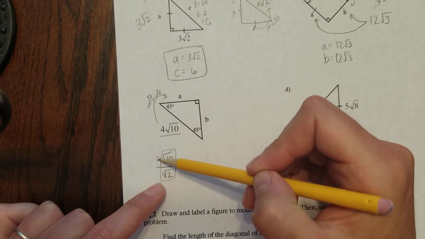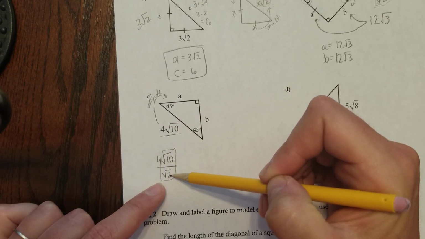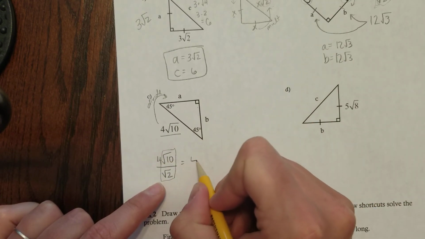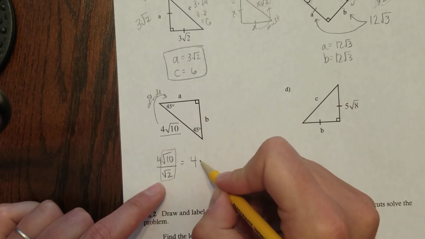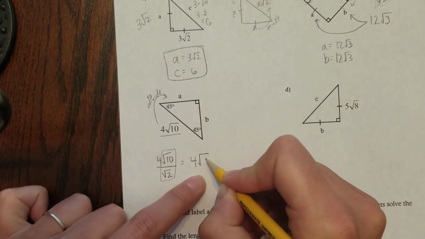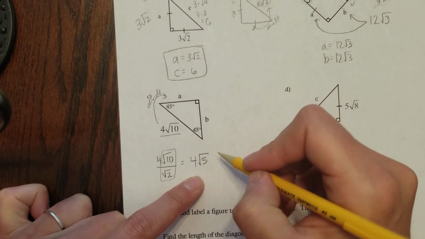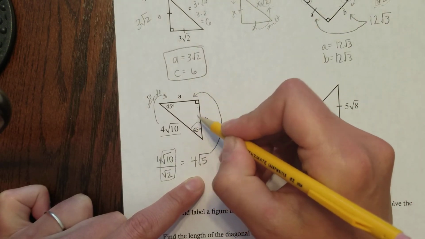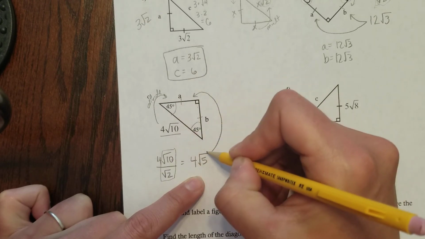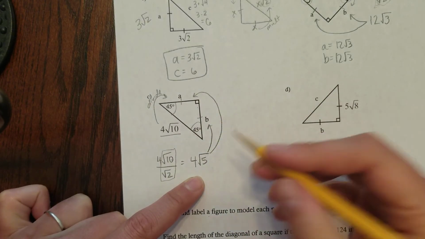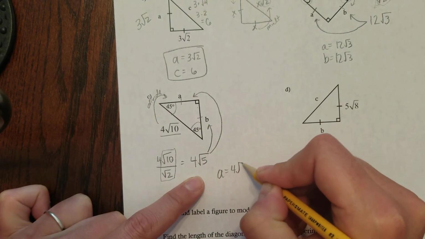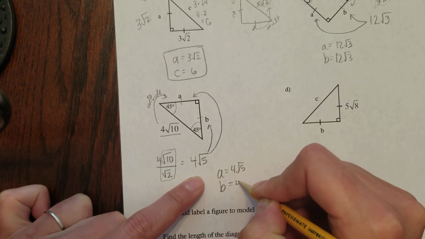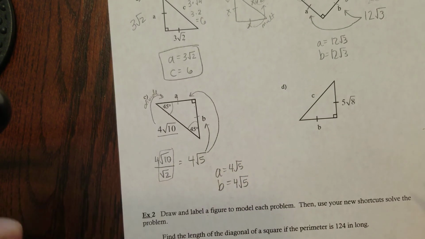The 4 is not under a square root, so you can't divide it with the 2. So the 4 will stay, and 10 divided by 2 is just 5, so we keep the square root, so 4 root 5. So that's how big this side is, but because this is a 45, 45, 90 triangle, it's isosceles, that's also how big that is. So A is equal to 4 root 5, and B is equal to 4 root 5.